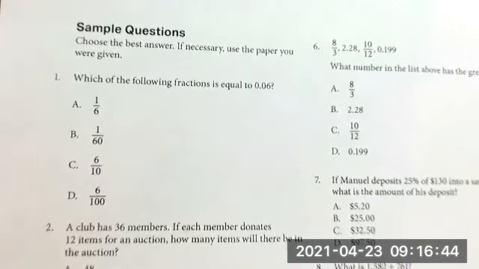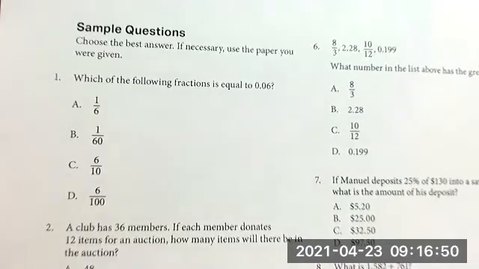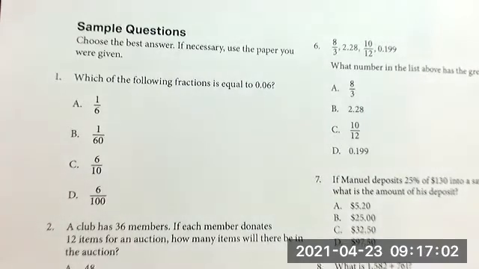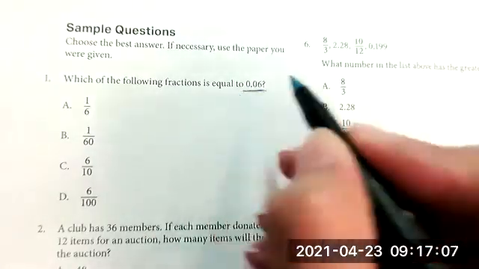Okay, guys, hello. I'm going to go ahead and go over these sample questions for the TSI, and this is the arithmetic portion. Hopefully, it is easy to understand so that you can do good in this section for your test. Okay, so for the first one, it says, which of the following fractions is equal to 0.06?